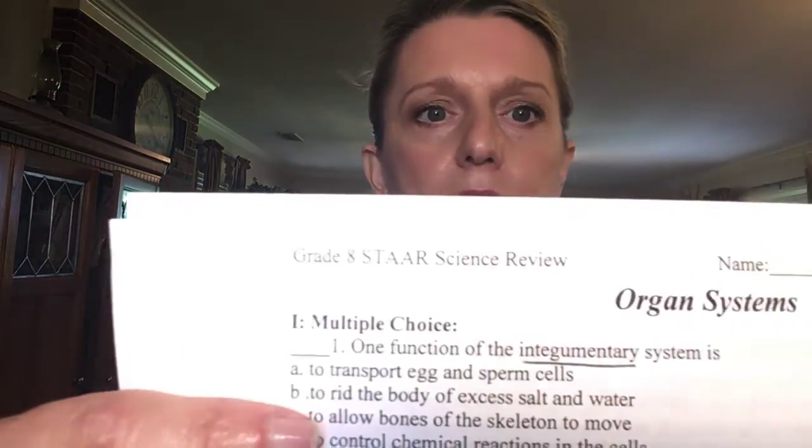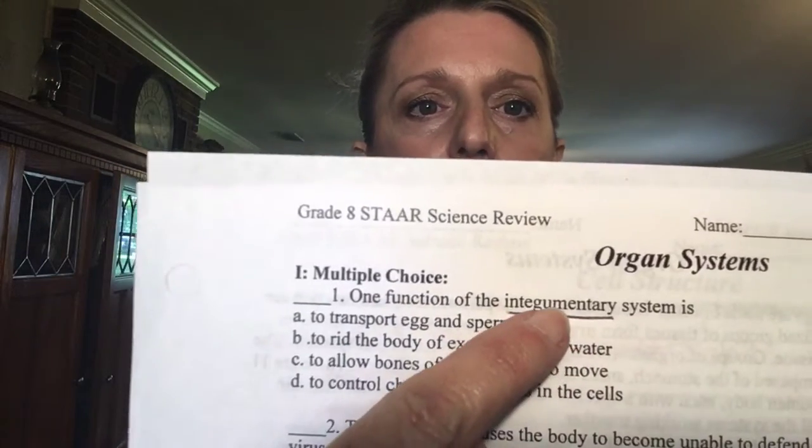All right, having said that, I'm on page 46, starting at number 1. So the first thing I did on number 1 is asking me about the integumentary system. So I underlined my integumentary system. If you did what I asked you to, you should be able to flip back on your page and go find the integumentary system. And all you're doing is finding its function or its job.